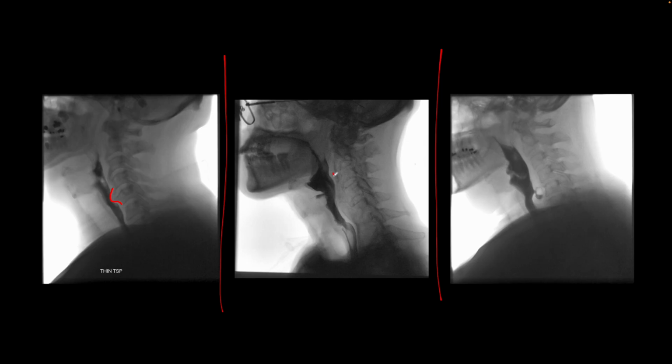Next, we have similar finding of mass effect on this contrast column, this time from ankylosis of these cervical vertebral bodies. And then we have this diverticulum, which is Zenker's diverticulum, arising posteriorly from the upper esophagus. So multiple findings on barium swallows. They have to be recognized and reported.